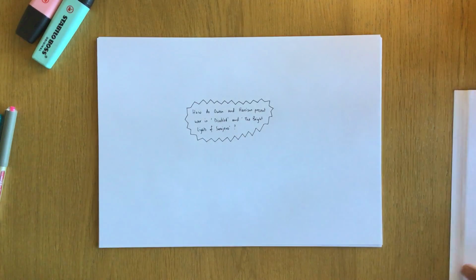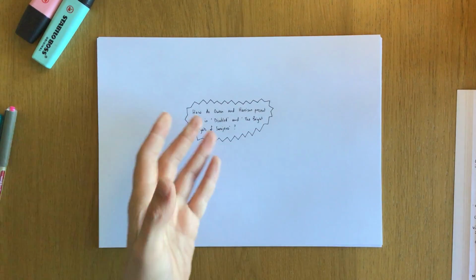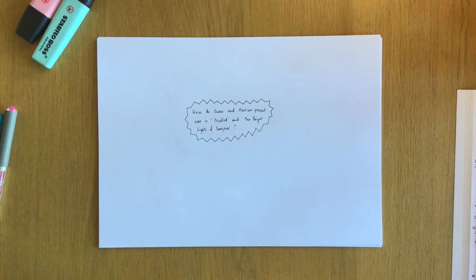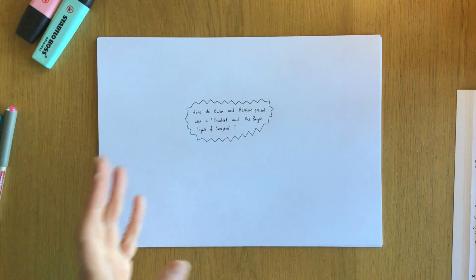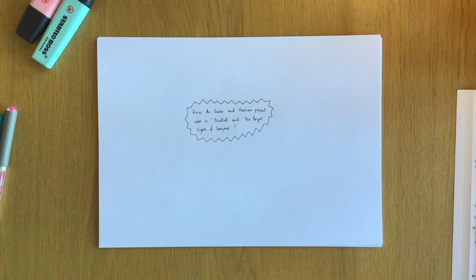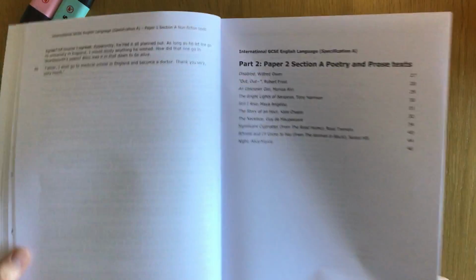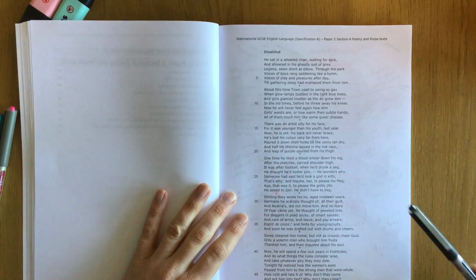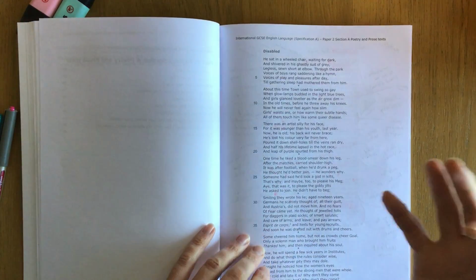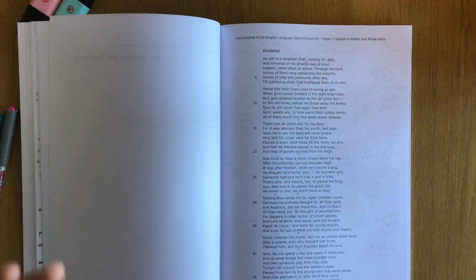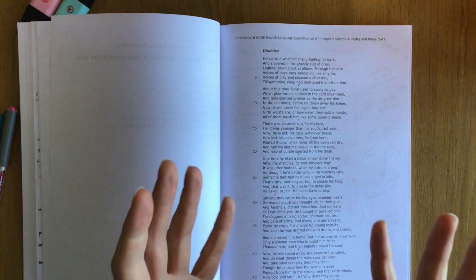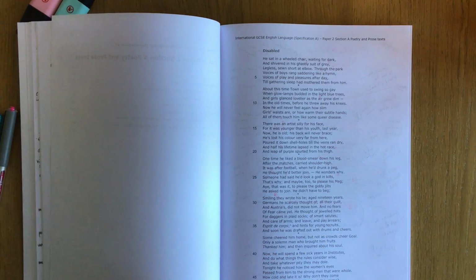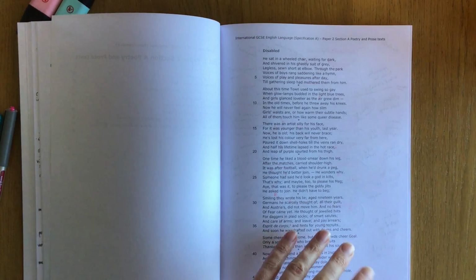Okay, so I have made up a question this morning. How do Owen and Harrison present war in Disabled and The Bright Lights of Sarajevo? So hopefully you know those two texts fairly well by now. Disabled obviously is the first one in part 2 of the anthology here, about the young boy who loses his legs and one arm in the war, and then we see him in his military hospital, basically with no life left at all.